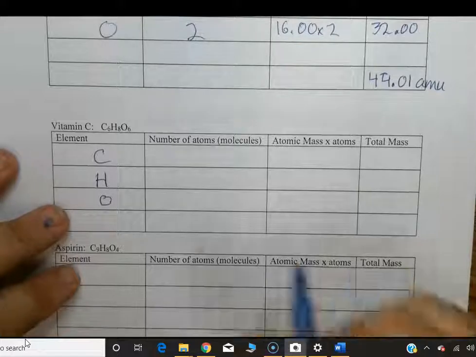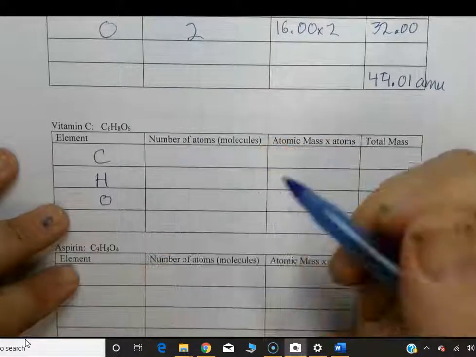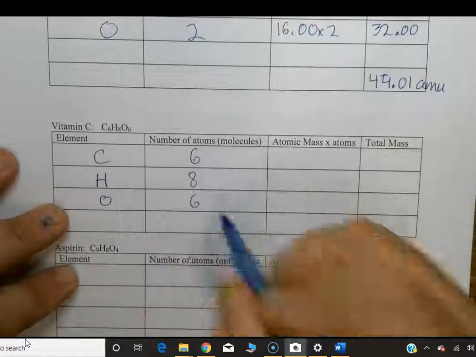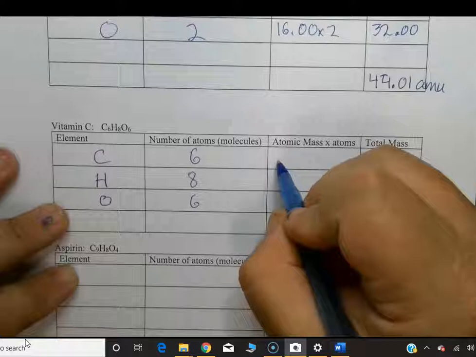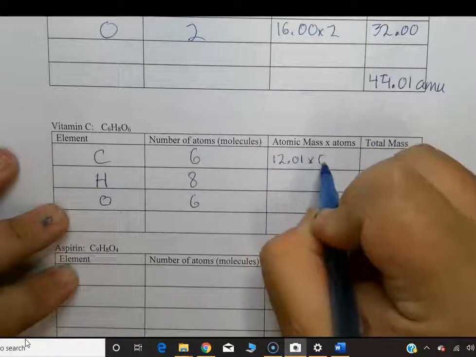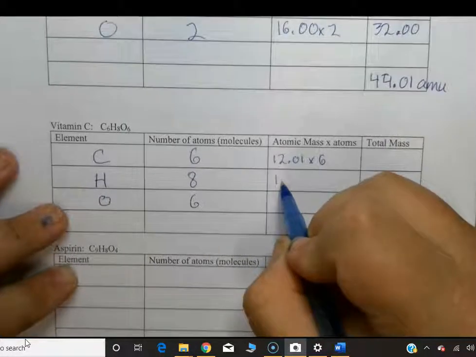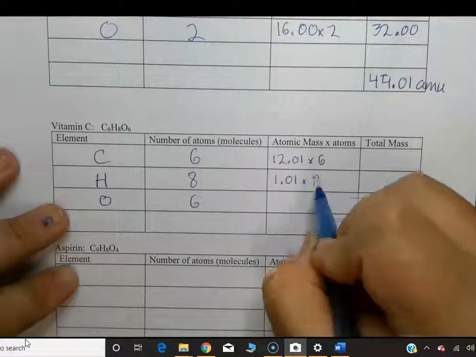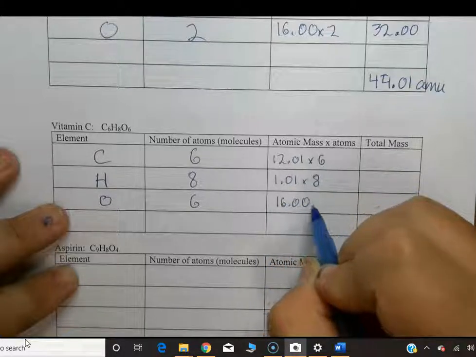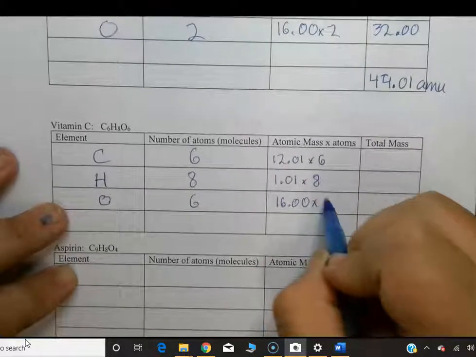Okay, so for carbon, we have 6. Hydrogen, we have 8. Oxygen, we have 6. So for carbon, it's 12.01 times 6. For hydrogen, it's going to be 1.01 times 8. And for oxygen, it's going to be 16.00 times 6.